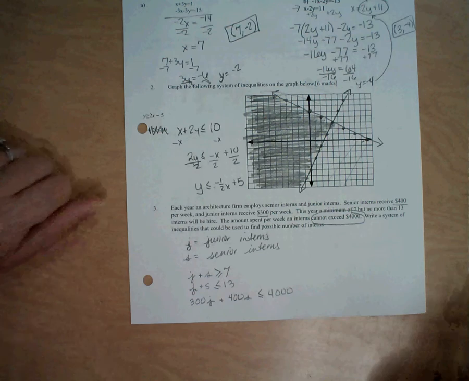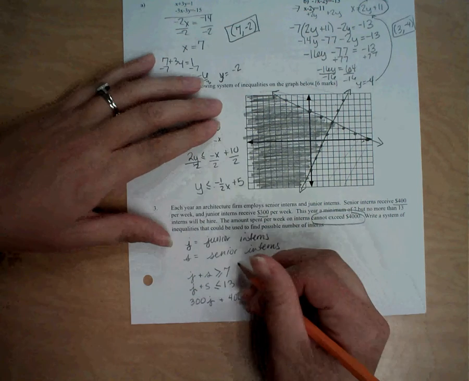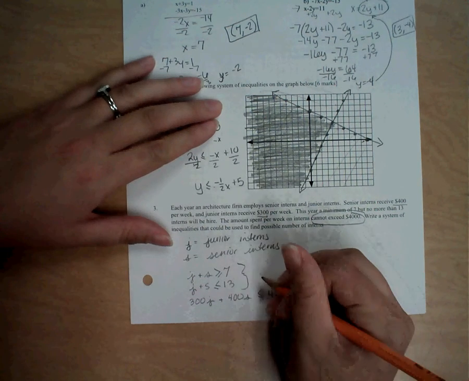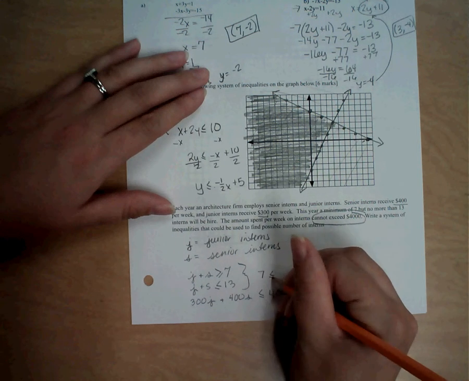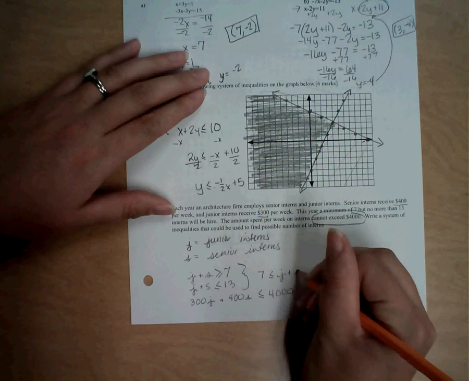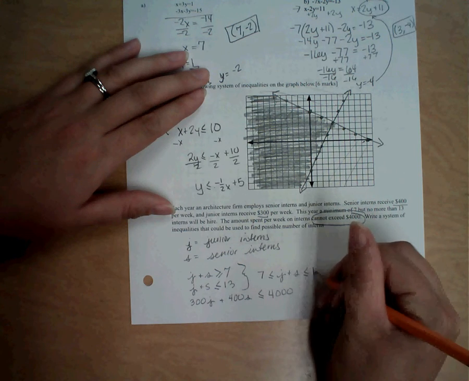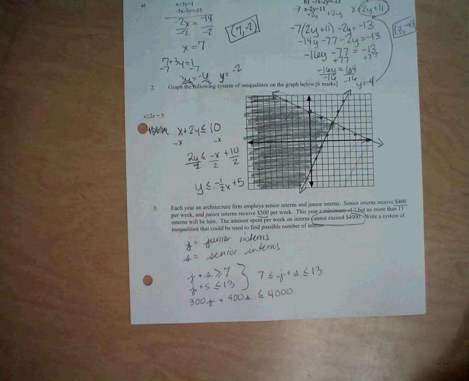So this is one way of expressing it. Some people, instead of writing this as 2 inequalities, would have written this as 1, where they had an inequality sandwich. So 7 is less than or equal to J plus S, which is less than or equal to 13. That is correct also.